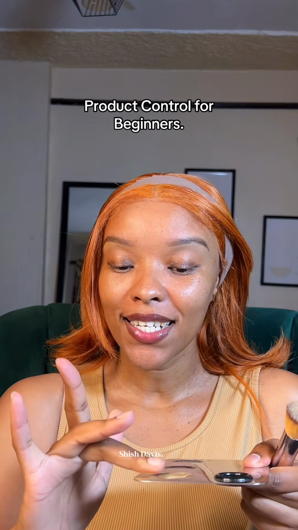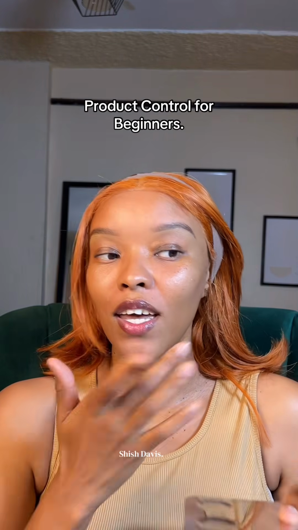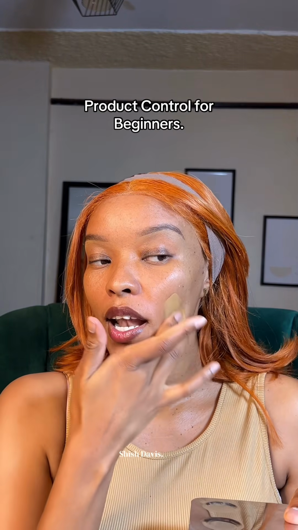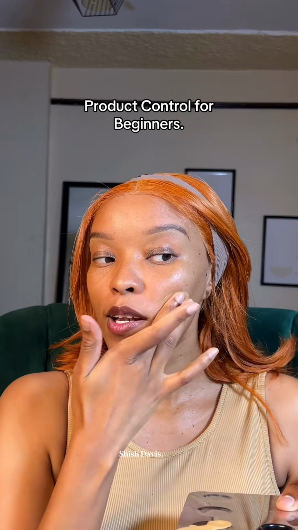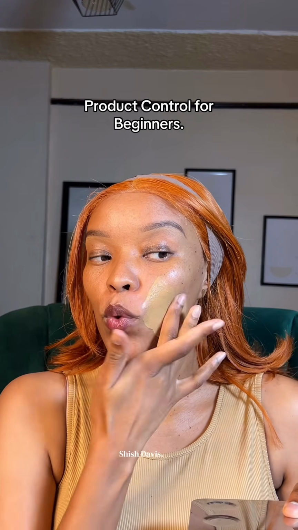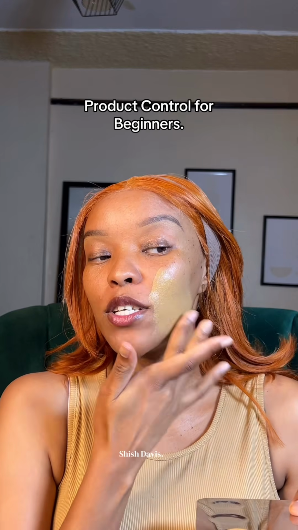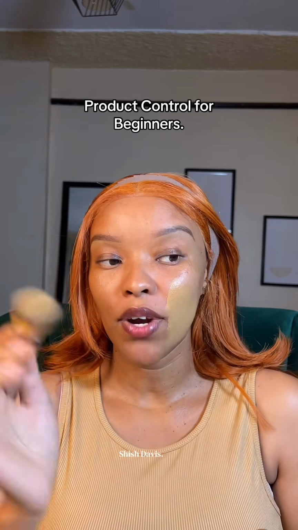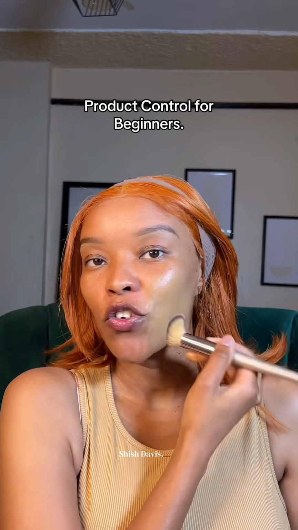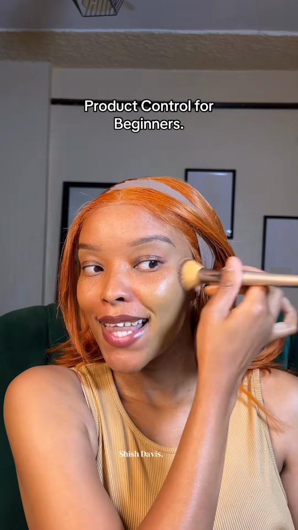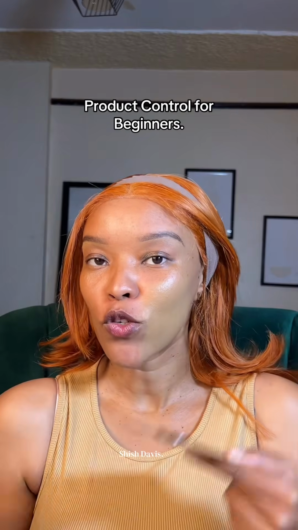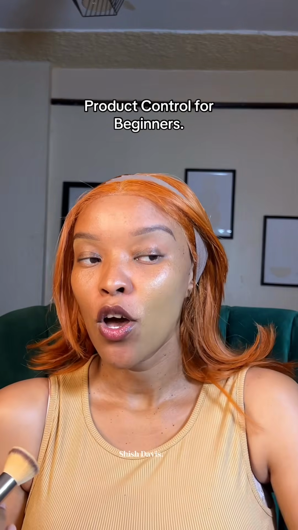You can either take your finger and start by applying that on your face and then blend it out with your makeup tool, whether it's a brush or a beauty blender. For this case, I'm going to use a brush. When you apply your foundation or any other product and then blend it in, it is going to spread to other areas of your face.